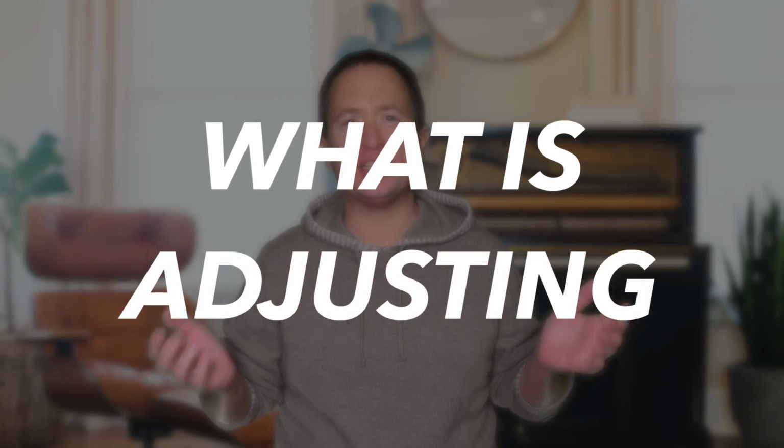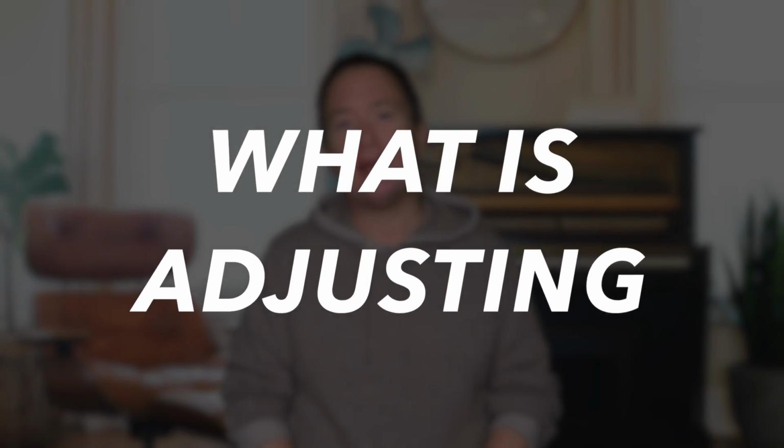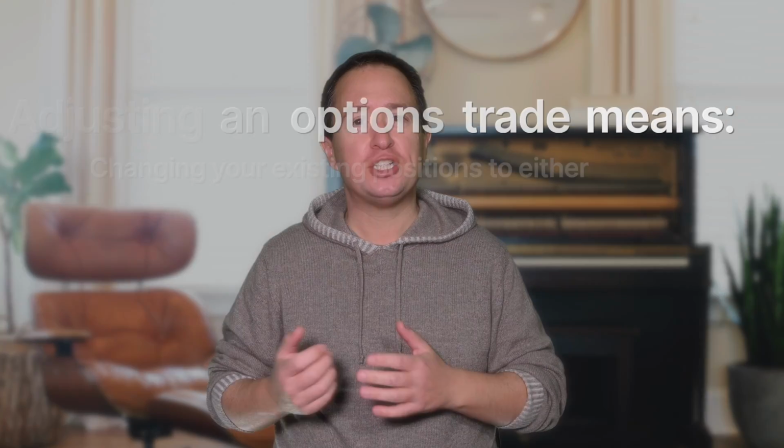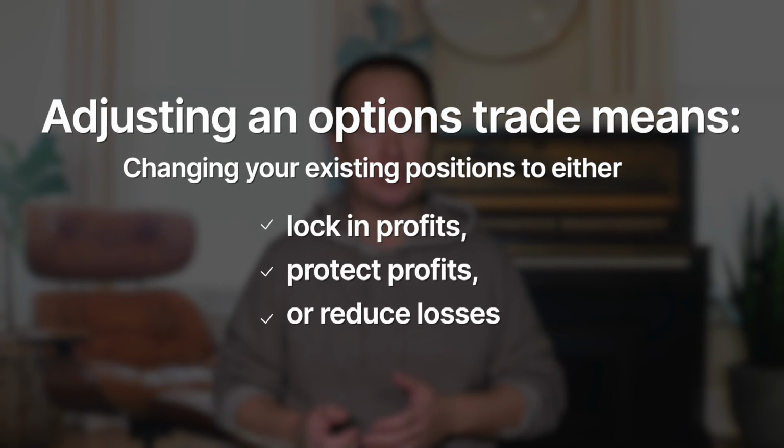So what is adjusting? Well, adjusting an options trade means changing your existing positions to either lock in profits, protect your profits, or reduce your losses. And there's two common ways to adjust your options positions. The first one is to roll your trade.